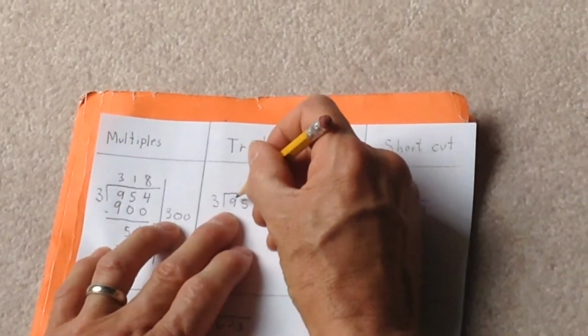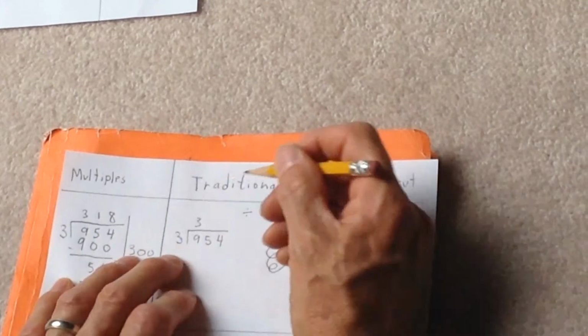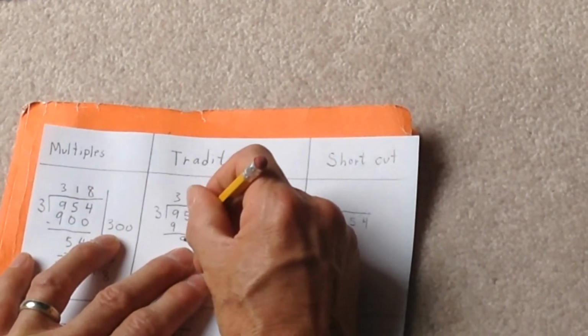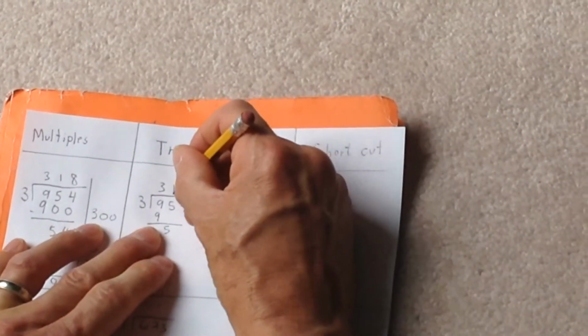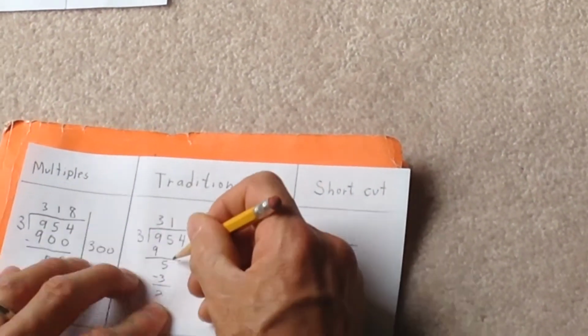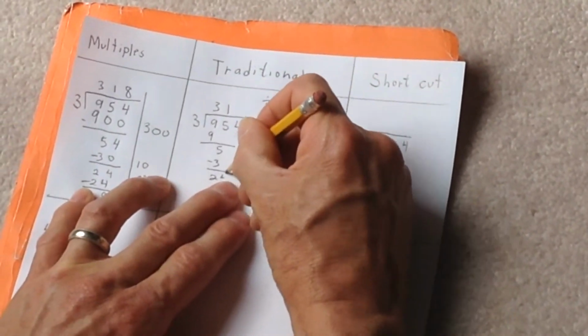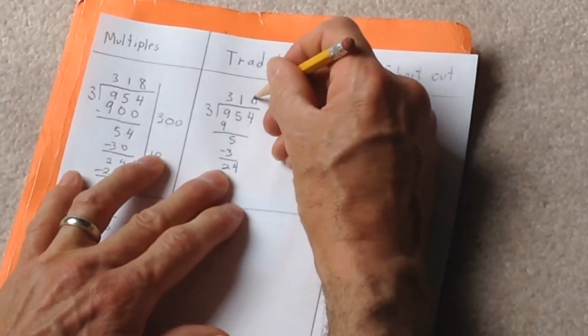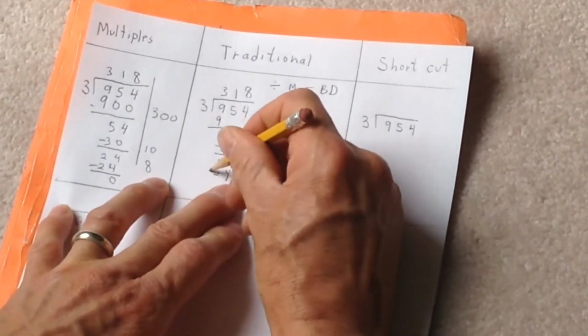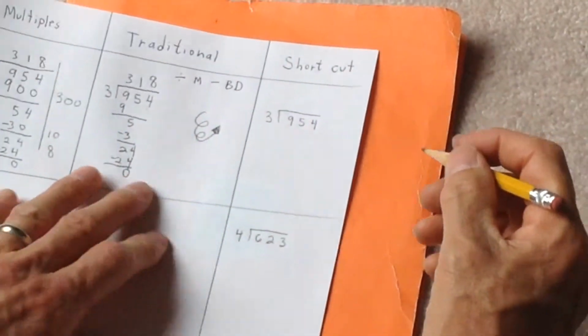Traditional, 3 into 9, divide. 3 times 3 is 9. Subtract, bring down the 5. 3's into 5 goes once. 1 times 3 is 3. Subtract again, bring down the 4. 3's into 24 goes 8 times. Multiply, 8 times 3 is 24. Subtract it out, there are no remainders.